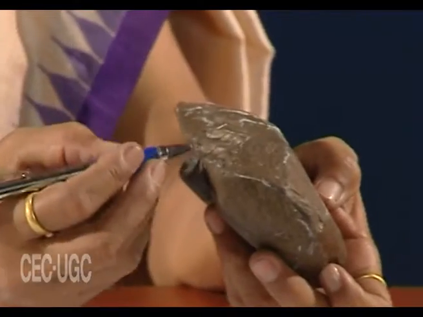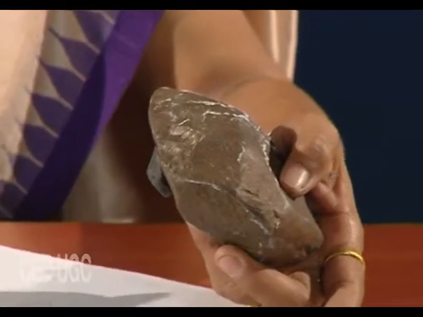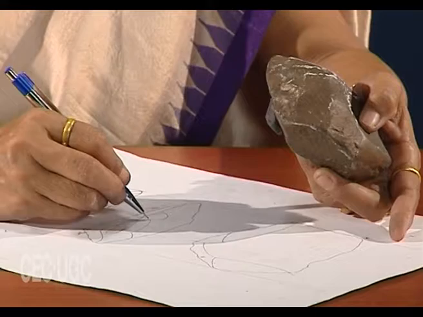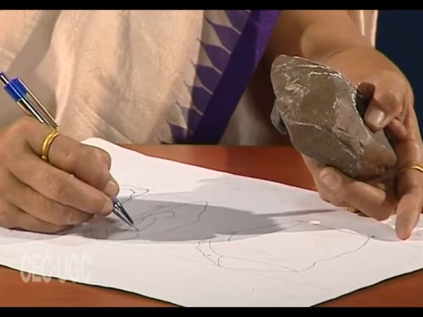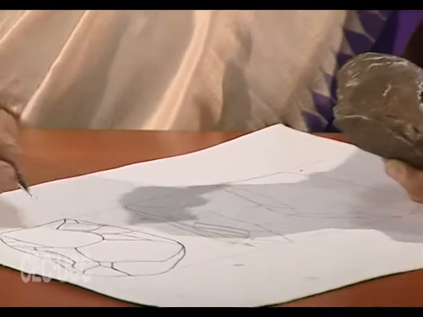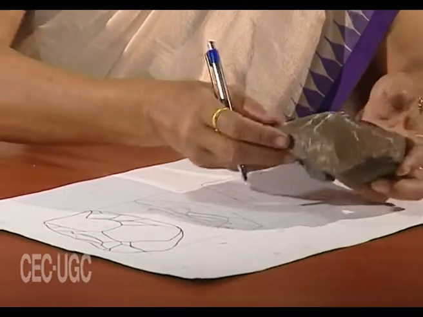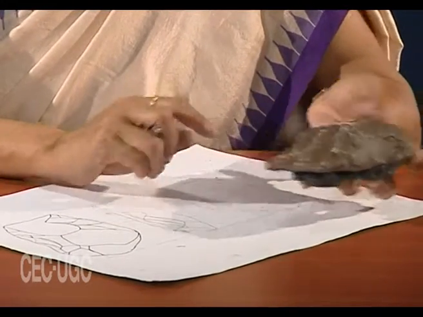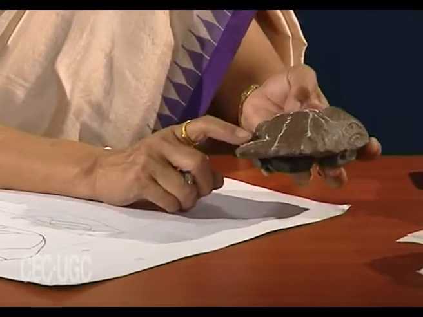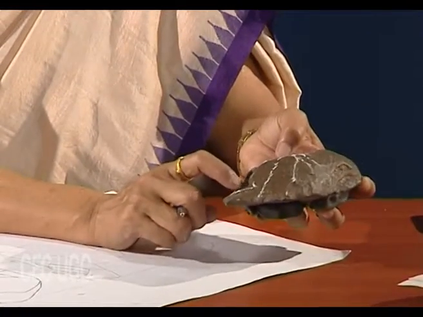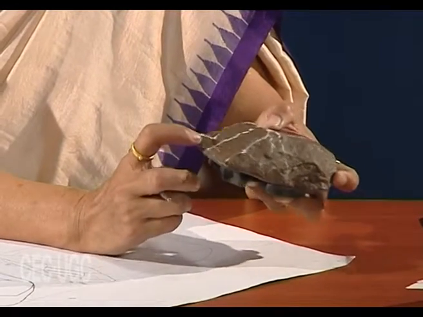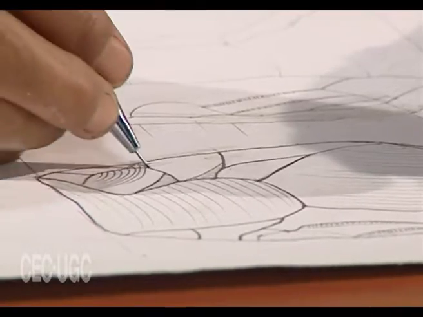Here also we find some step structure. It should be represented by some semicircular-like structure. Now let us represent these flake curves by using somewhat curved lines and more curved lines. It has deep flake curves, which should be represented by more curved lines, whereas these are the shallow flake curves. This should be represented by somewhat curved lines like this.